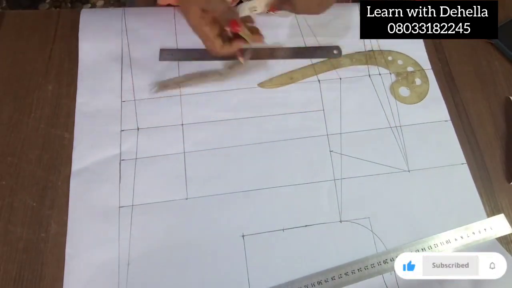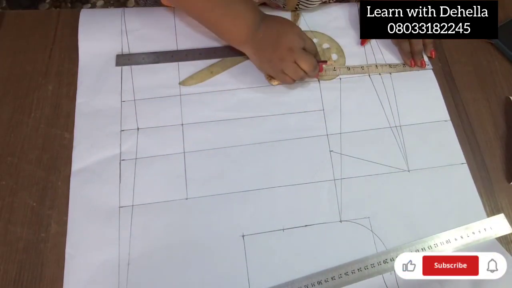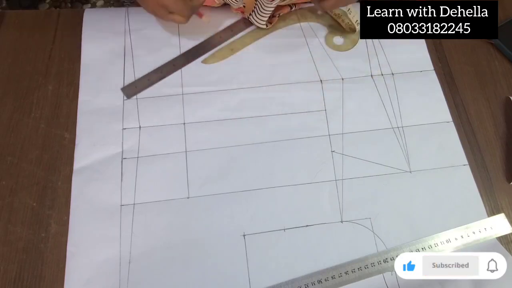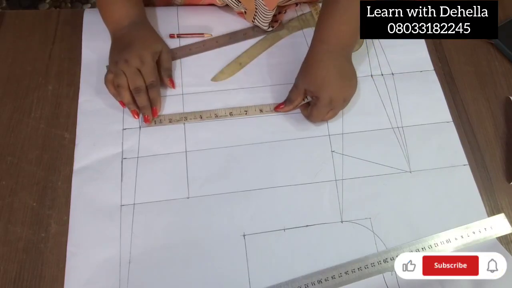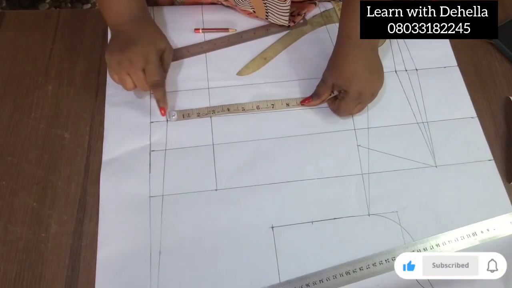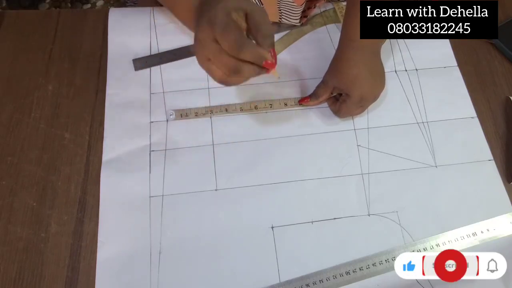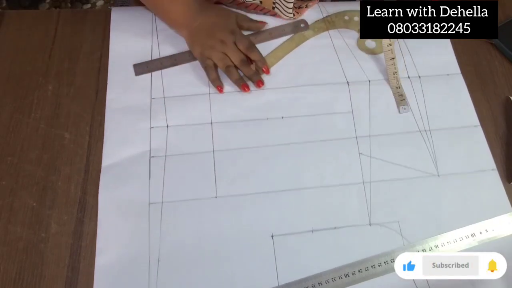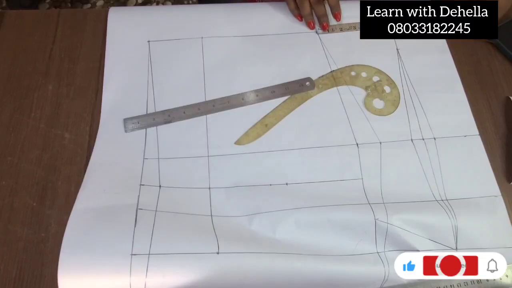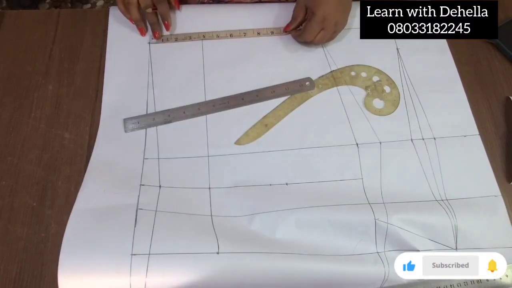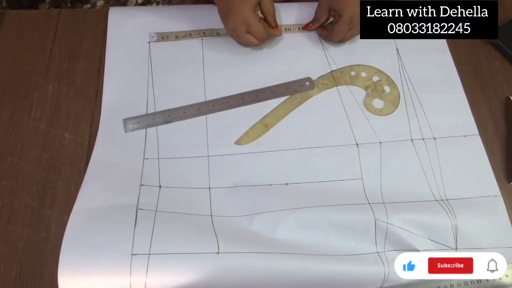Then the waist also, you check whatever you have there, you place it at the back, plus 1 inch dart. We are taking out 1 inch dart from the back. So see where I'm starting. I'm taking my measurement from, not that straight line again. Take note of that, please. Okay, so check your hips also. Whatever you have there, bring it to the back and mark it.